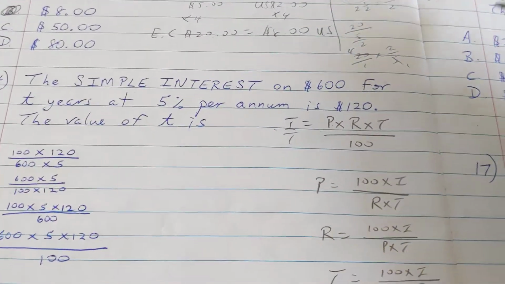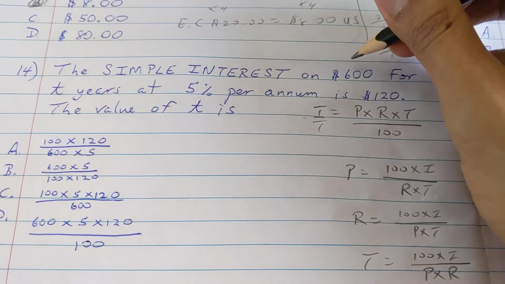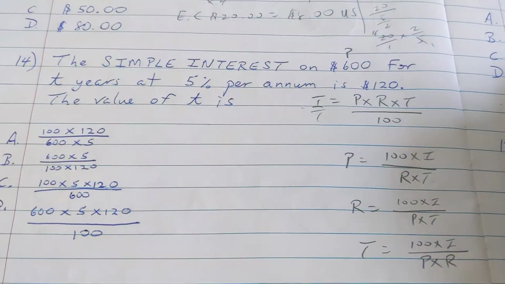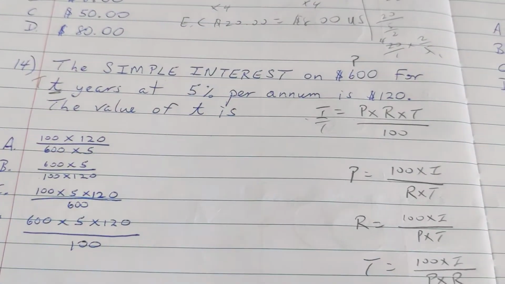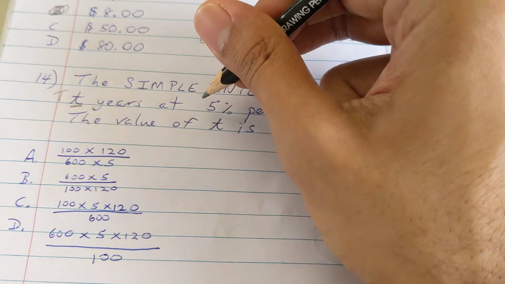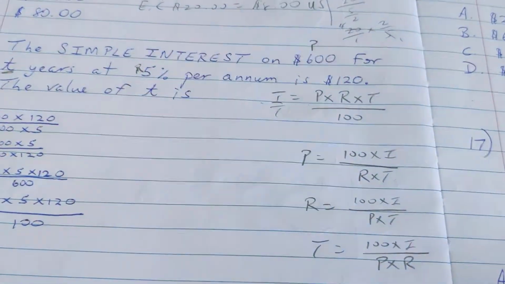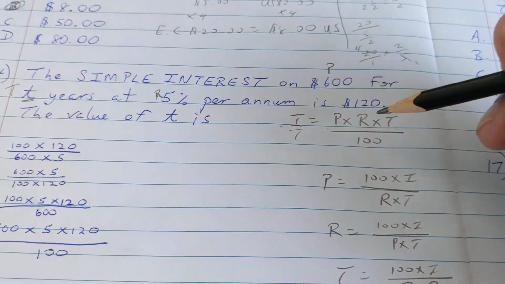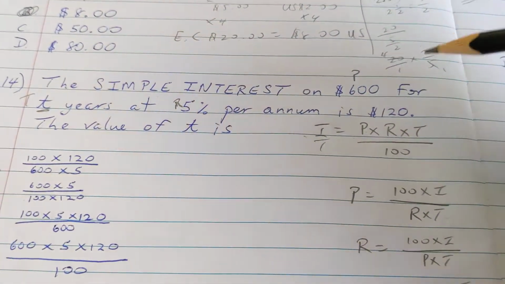So in this one, the simple interest on $600. So that's my principal, the money I put into the bank for T years. So that's the time. They're calling it T, so that's probably the unknown already. At 5% per annum, meaning just 5% every year. So that's my rate. The simple interest is 120. That's where the English portion has come out a lot. The simple interest is 120.